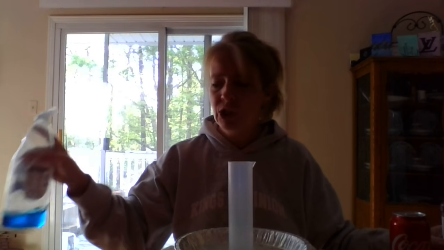This can be a little bit messy, so I have a container to hold my stuff in just in case it oozes out all over the place. I have a graduated cylinder here. I have some hydrogen peroxide that we're going to be using today. I have some dish soap. I have some household yeast, and I have some food coloring. So we are going to do a little bit of a household experiment, or a little bit of a chemical reaction, as they say. So first things first, I'm going to put on my safety goggles.